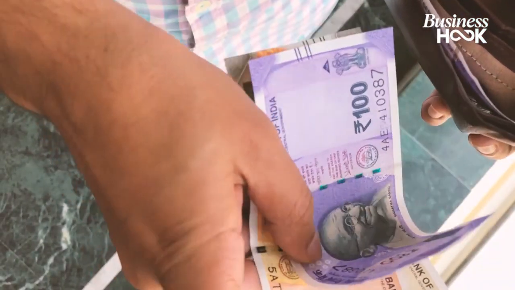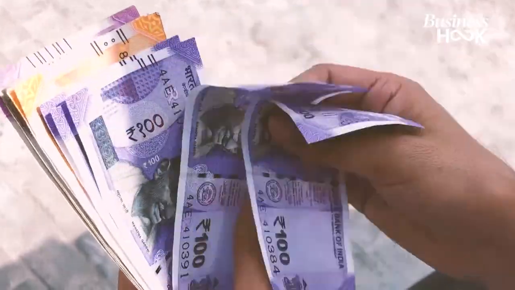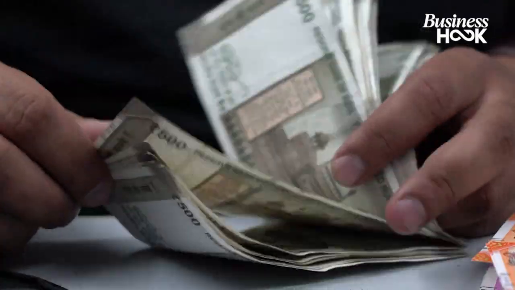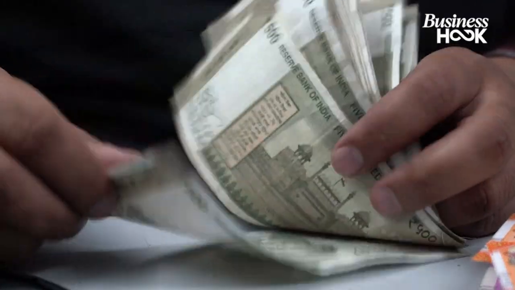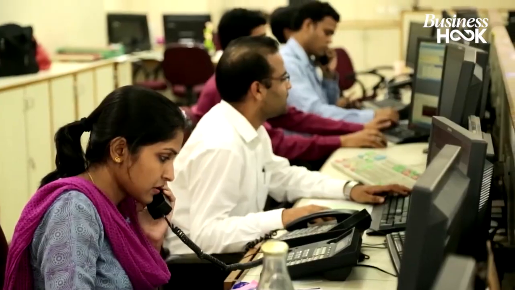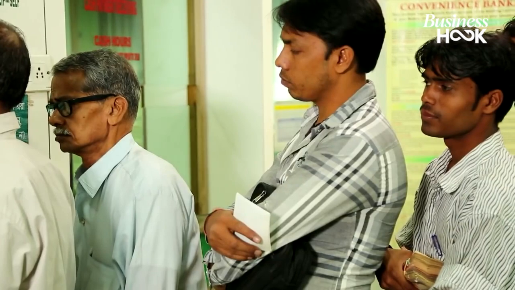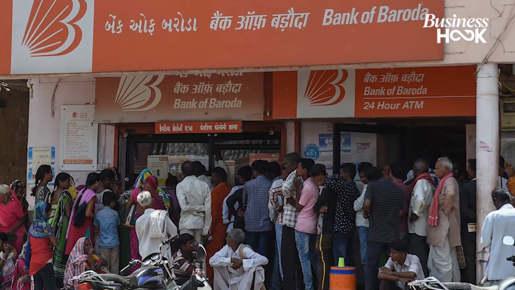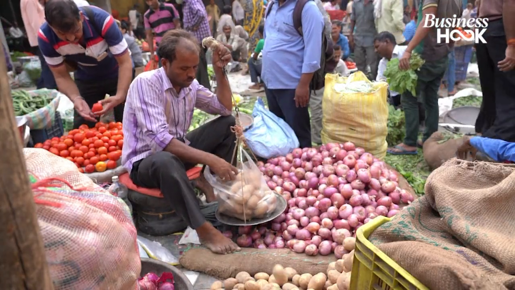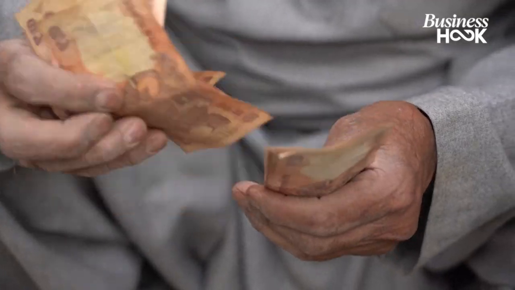Just to reiterate the impact of the CRR cut, it's expected to provide banks with an extra 1.16 lakh crore rupees. But what does more liquidity in the banking system, or simply put, more funds for banks, mean for us? It means banks can now offer more loans to businesses and retail customers. They can also offer cheaper loans to attract borrowers. This could lead to more investment and consumption, boosting economic growth.